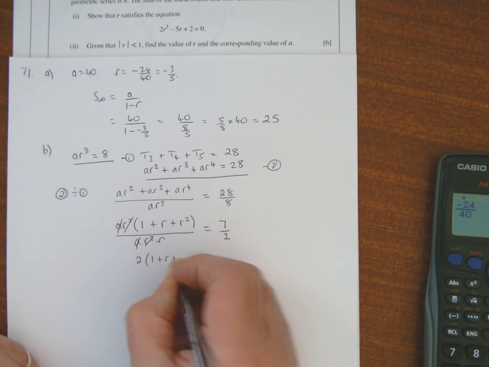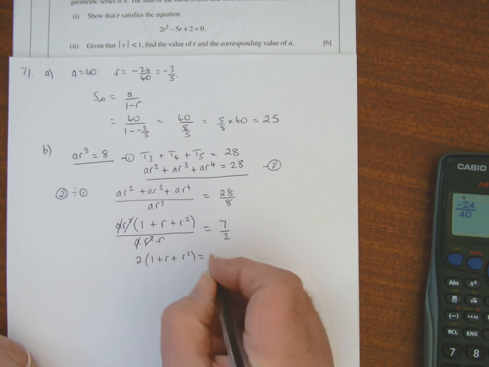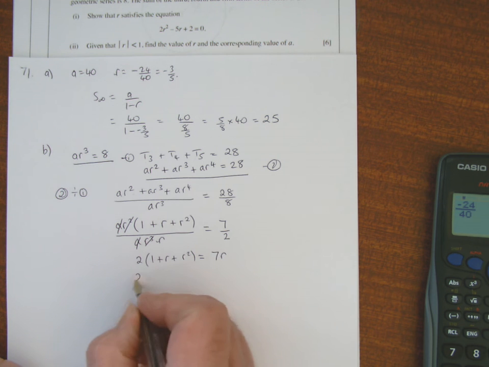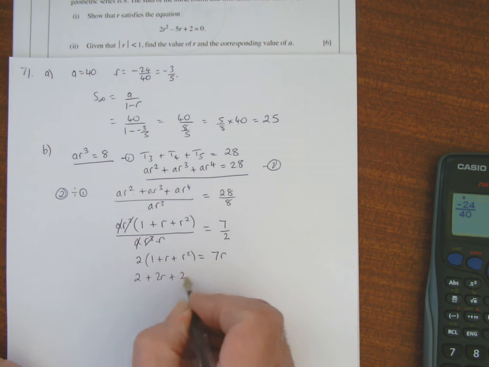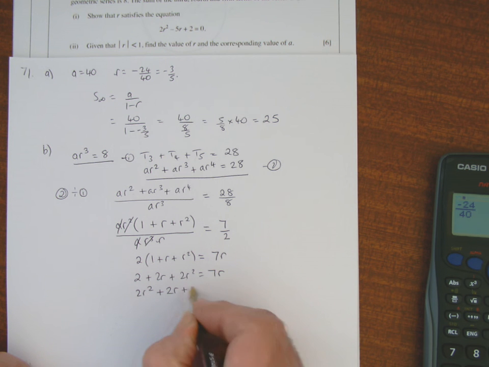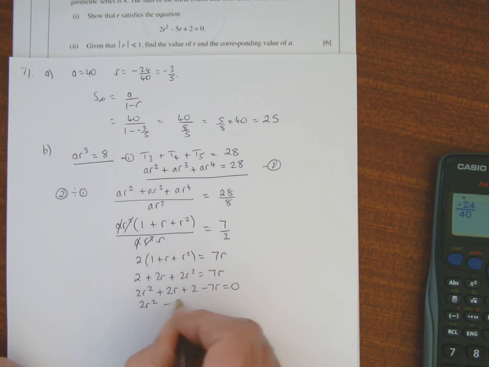And then cross multiply, so that's 2 bracket 1 plus R squared equals 7R. Expand out: 2 plus 2R squared is equal to 7R. I collect everything onto the left hand side, 2R squared plus 2 minus 7R equals 0. So 2R squared, minus 7R plus 2 is equal to 0.